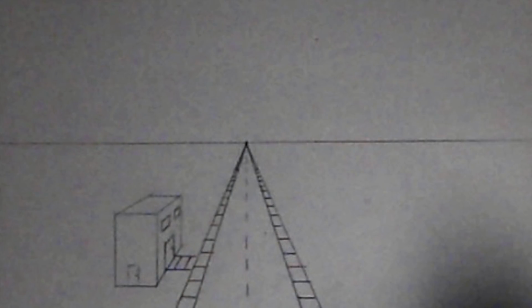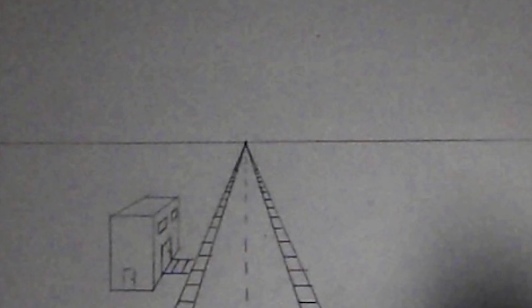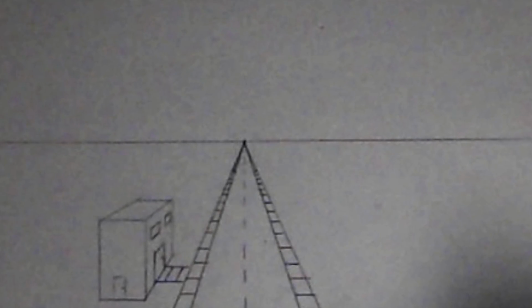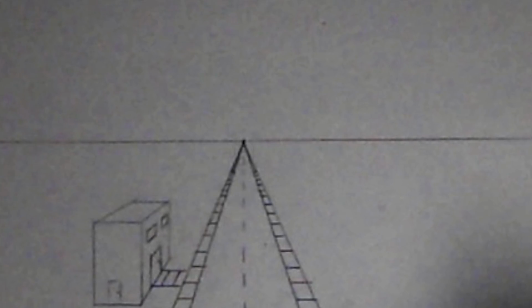To connect your building to the sidewalk that you had there, you'll use two horizontals for your sidewalk out and then lines of perspective to make the cracks in that sidewalk. This concludes part 1 of one-point perspective.